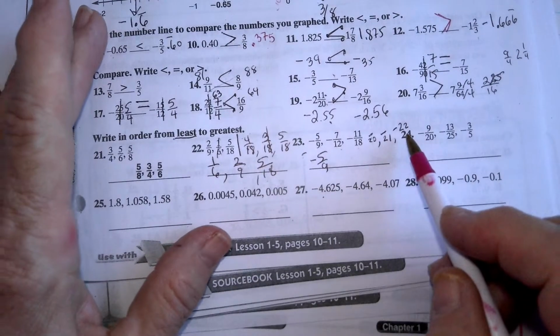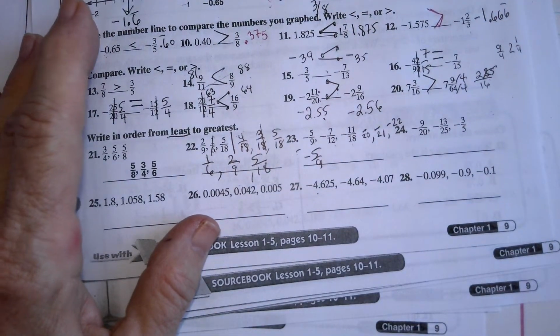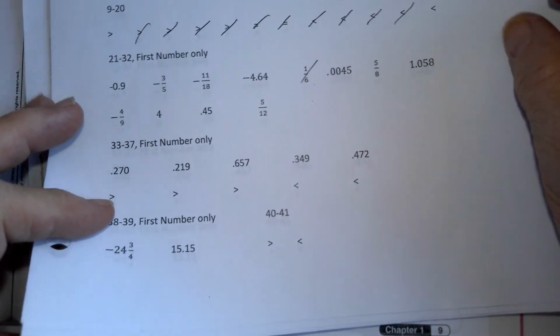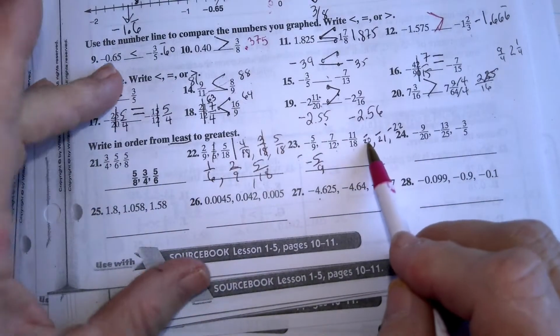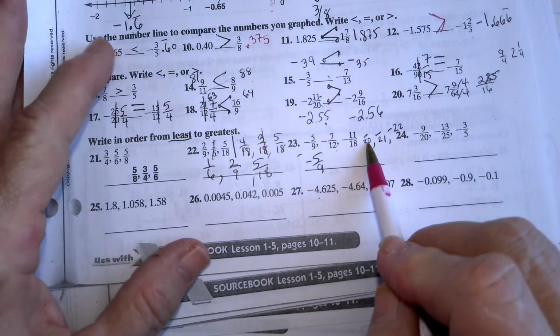I'm sorry, thank you. That's why this answer bank helps me. I did it wrong. That's why we use the answer banks. You're right. This is the greatest. We're not going from the greatest.